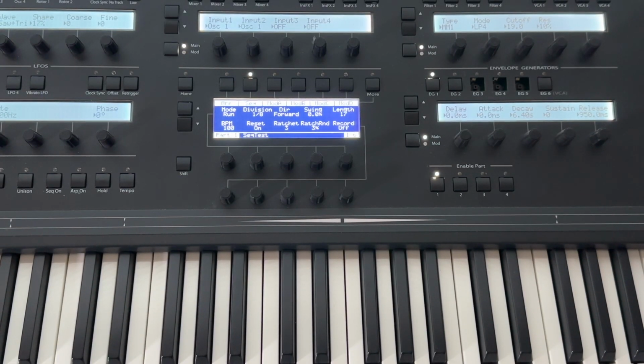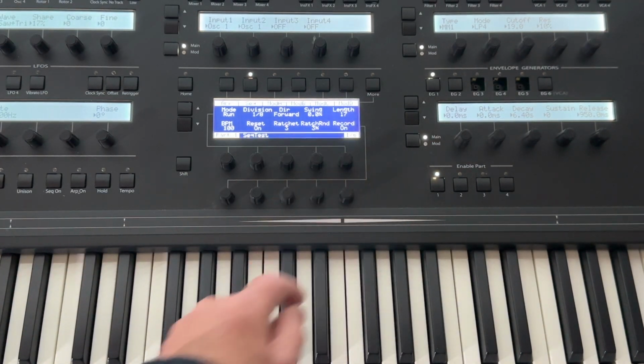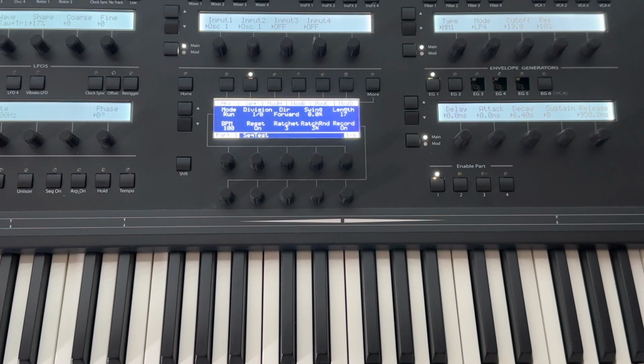Here's a deeper dive into the new sequencing software coming for the Solaris. Each of the 4 parts can have a sequence going, and the sequence can be up to 32 steps. So what I'm going to do first is record a sequence for part 1, and we do that by turning on record and then just playing on the keyboard. And you can see the length increase as I play notes.